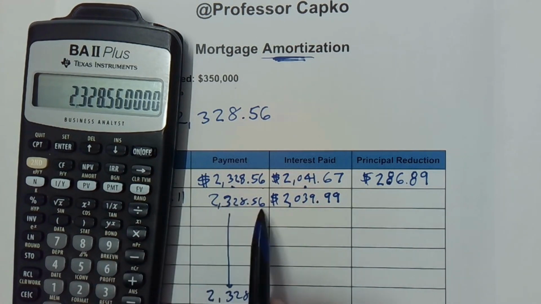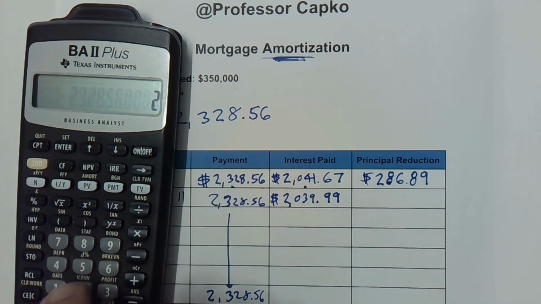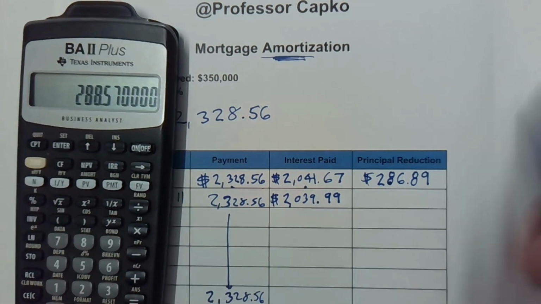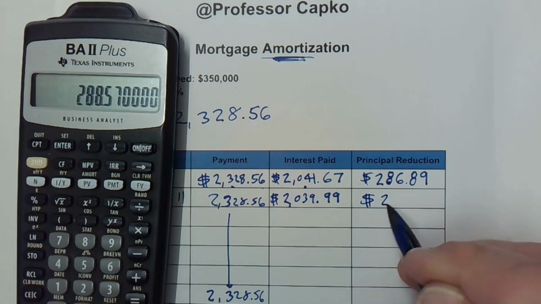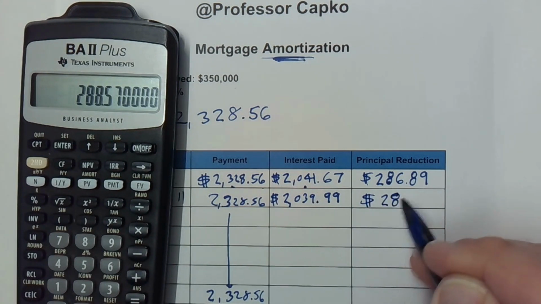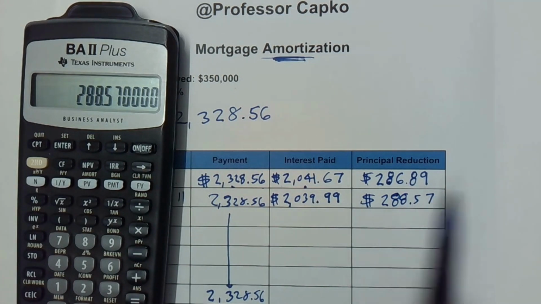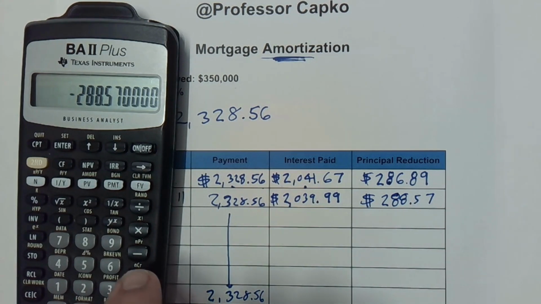So I take the regular payment, which is always the same. I'm going to subtract out the amount that goes to interest, and $288.57 now goes to principal reduction. You're chipping away very, very little at first to the principal.